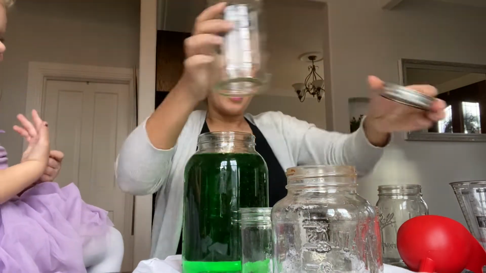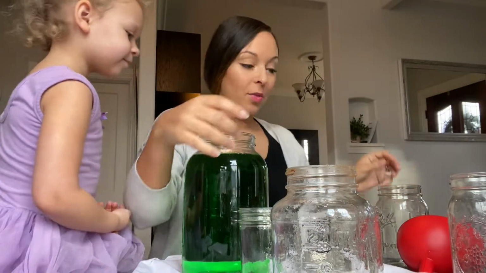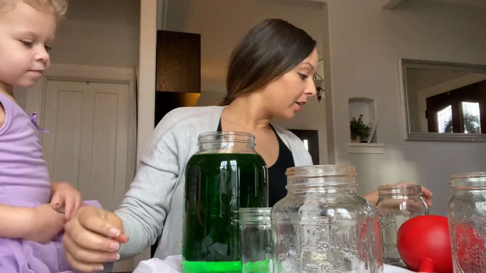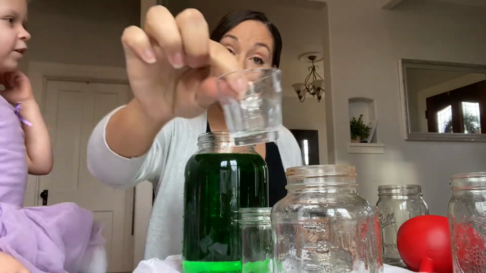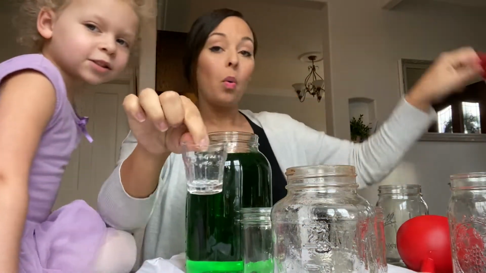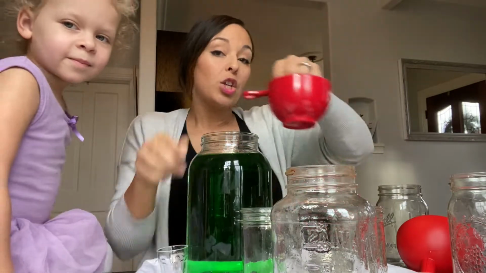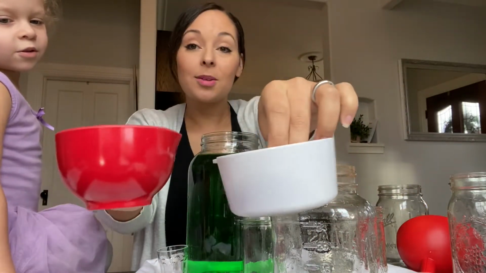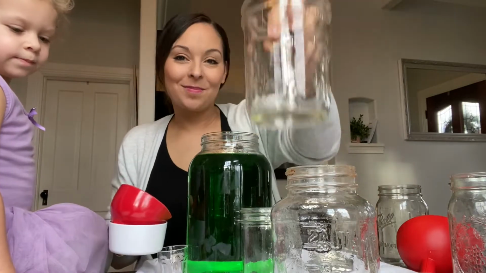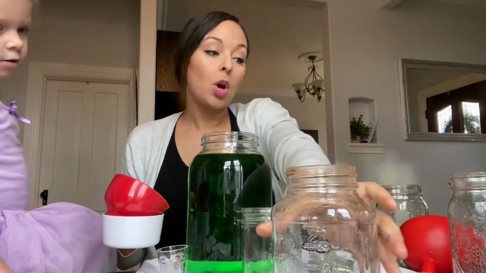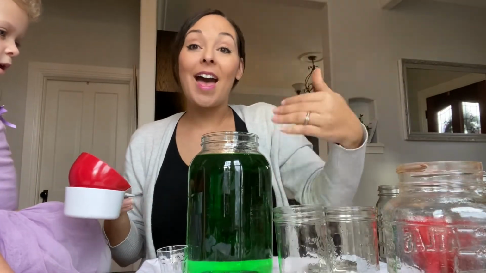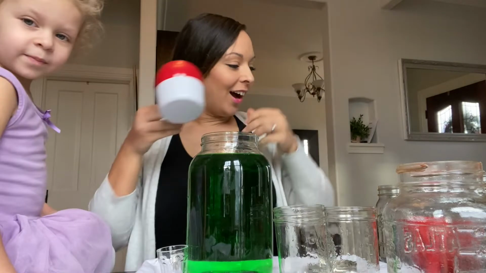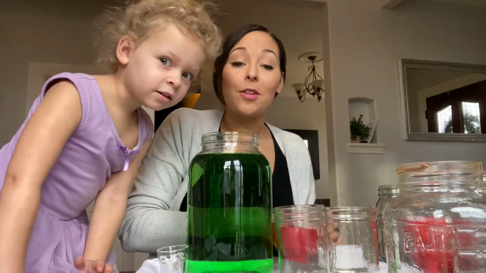Okay, so let's explain how we got there, right? We got there with, where's our ounce cup? 8 fluid ounces equals 1 cup. 2 cups equals 1 pint. 2 pints equals 1 quart. And 4 quarts equal a gallon. All right, not sure how well that came across on video, but that's how we get to a gallon.